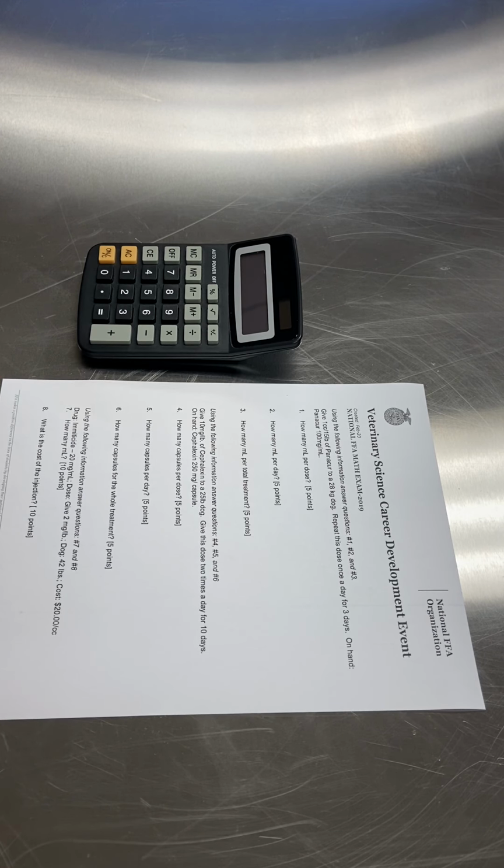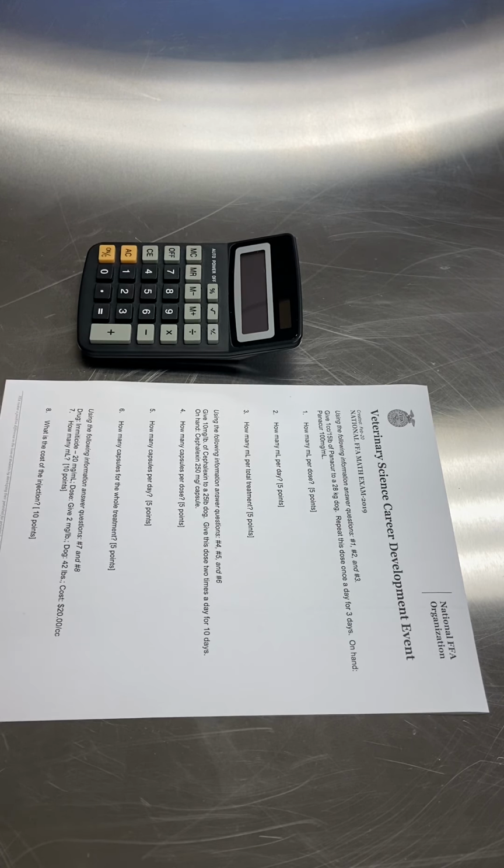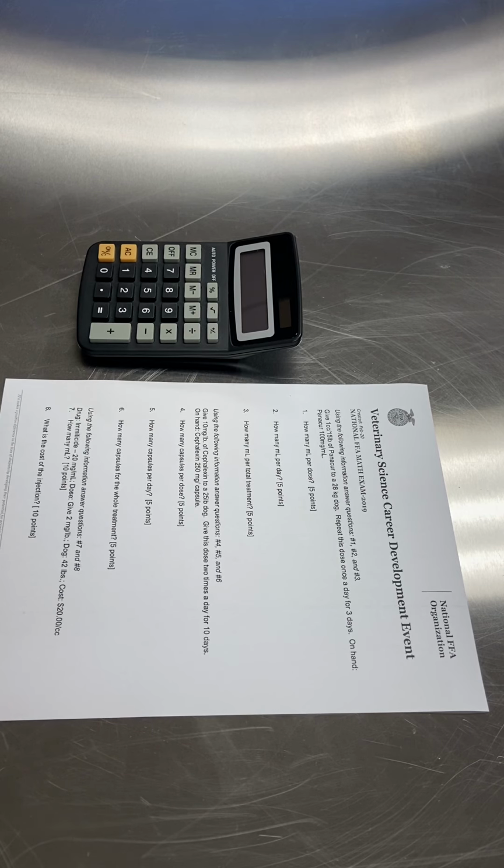This is a math exam from one of the national vet science competitions, actually from the year 2019, so it's not too old. We're just going to work through the problems. I will also upload this paper to Teams, just in case you want to look at them. We're just going to do the first front page because they're probably the most relevant to us right now. Just follow along. If you have any questions, you can message me or we can talk about it in class. Just let me know.